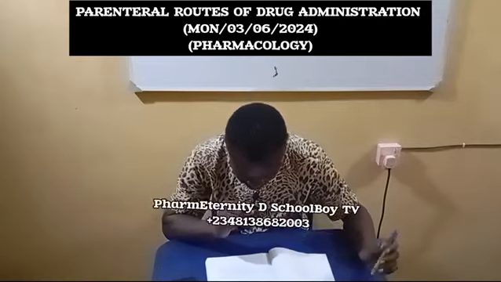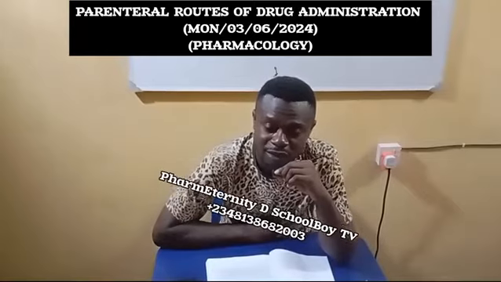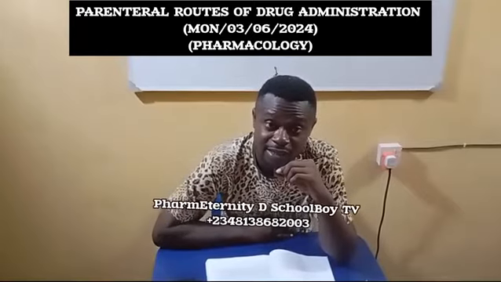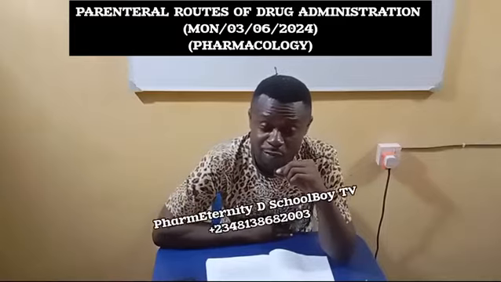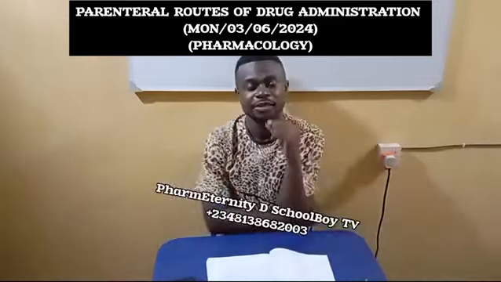Alright, now let's go over to the next one, intramuscular. From the name, intramuscular means inside the muscle. The intramuscular route is deeper than the subcutaneous route. So a drug administered intramuscularly, or IM as we call it, goes deep inside the muscle and is deposited in the muscle.